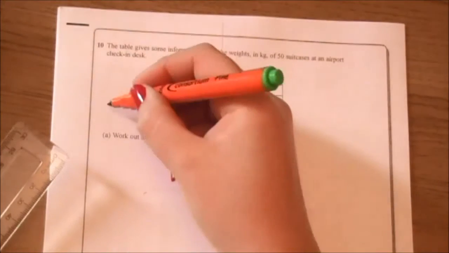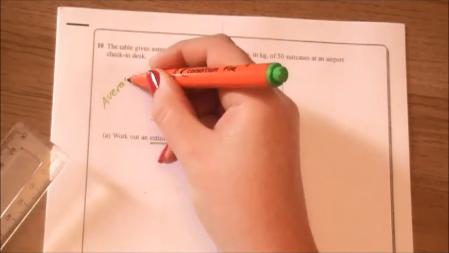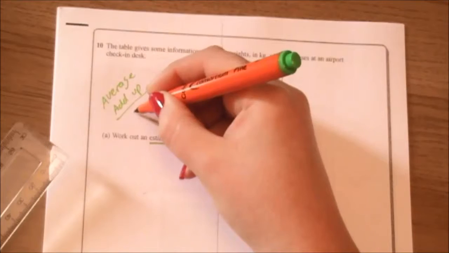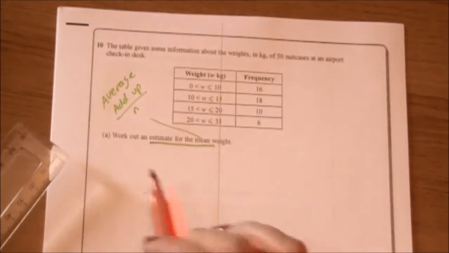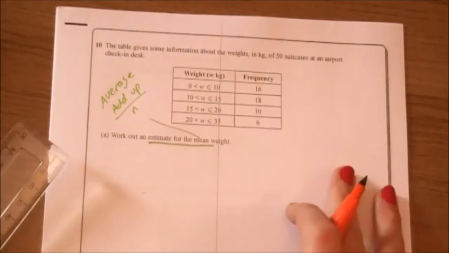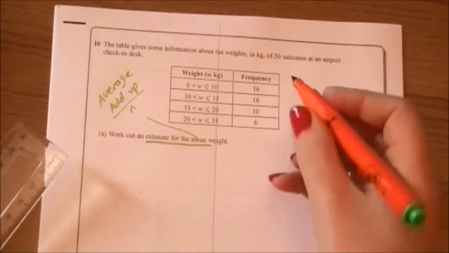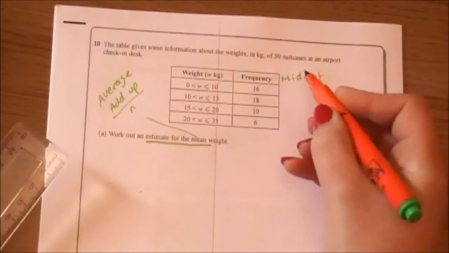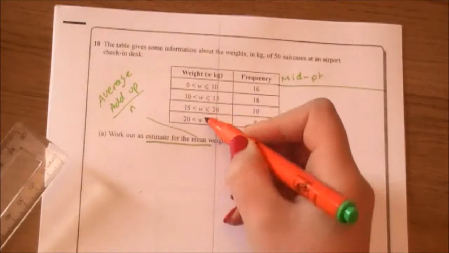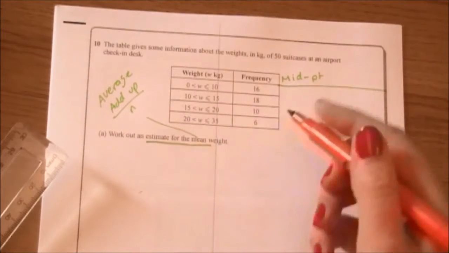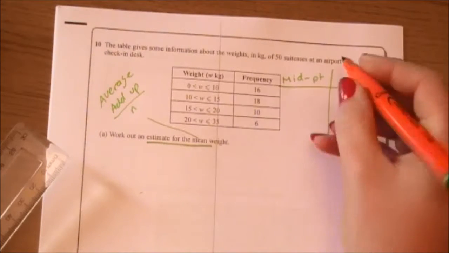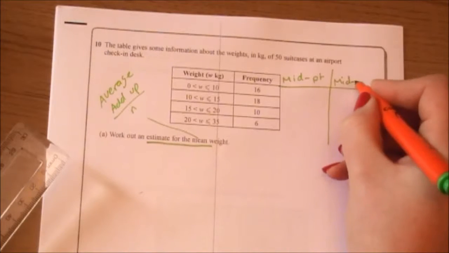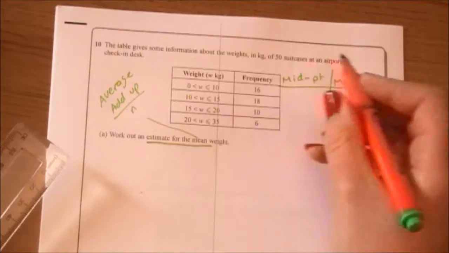Now the mean is the average, and it's the average where you add them up and divide by the number that you have. Obviously it works a little bit differently in a table. So in order to estimate the mean, you need to add 2 extra columns onto your table. You need one for the midpoint, because you use the midpoint as the estimate. That's where the estimate comes from. You need to find the midpoint, and then you need to do your midpoint multiplied by your frequency.